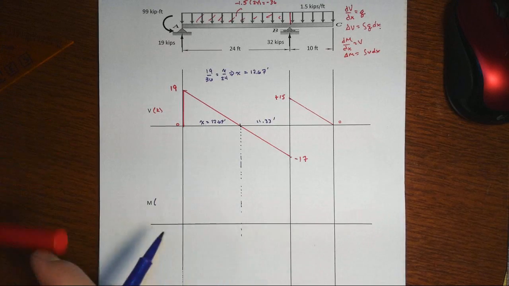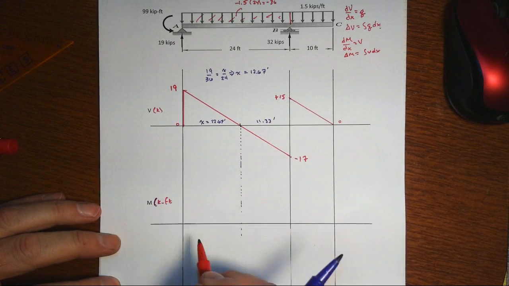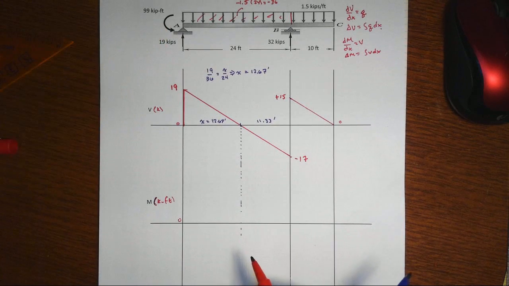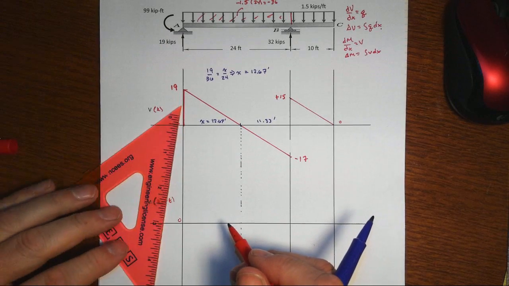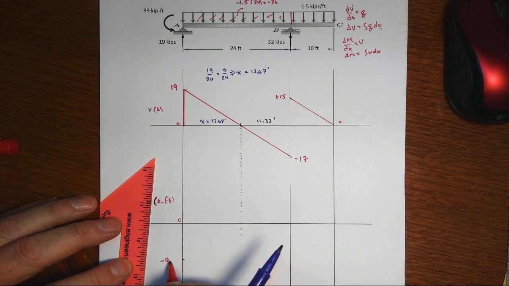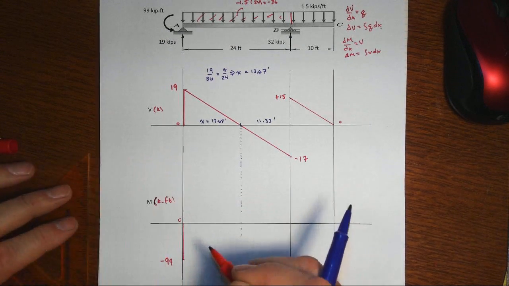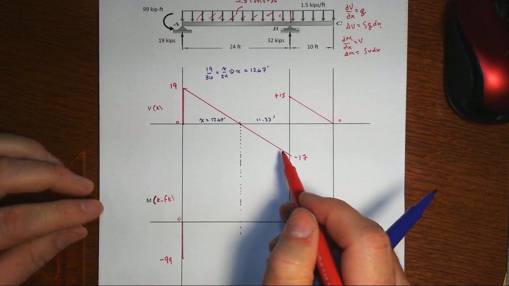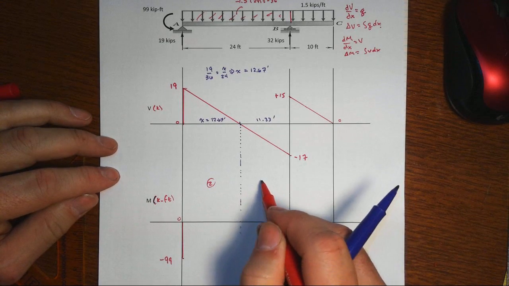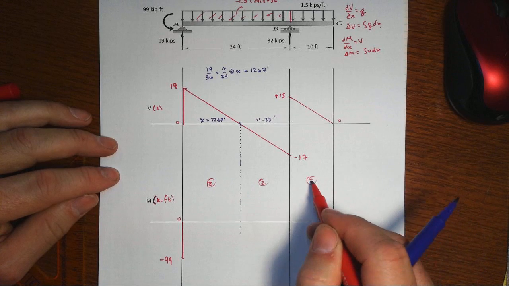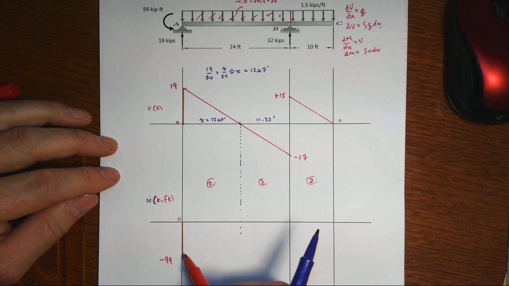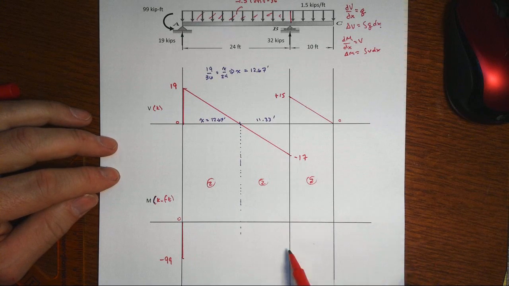Our moment will be in units of kip feet. It's going to start off at 0, but then have this discontinuity of 99 kip feet. So it starts off immediately right there. We're at a first order curve on the shear diagram. We're going to integrate that and get a second order curve down below, and it looks like that will be the case in each one of these segments. We have a smoothly varying shear, so we're going to have a smoothly varying slope on the moment diagram.